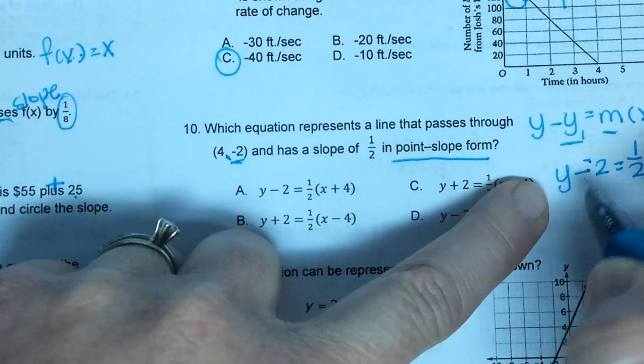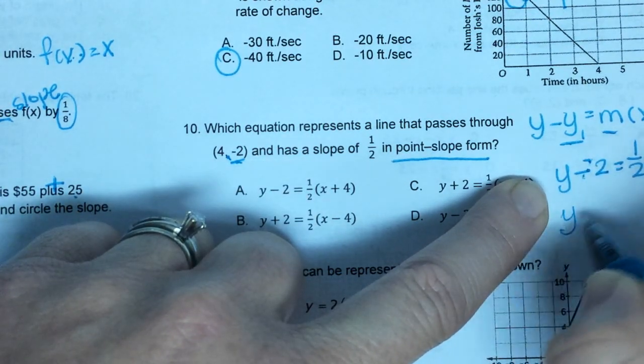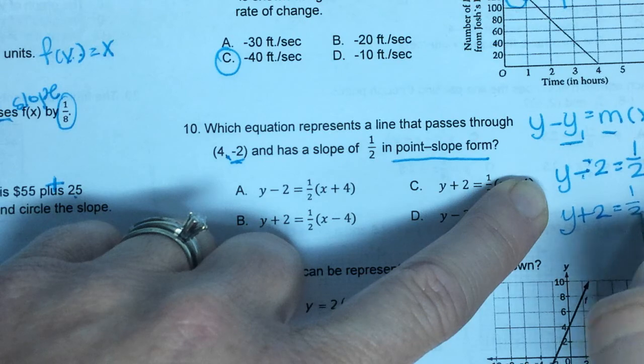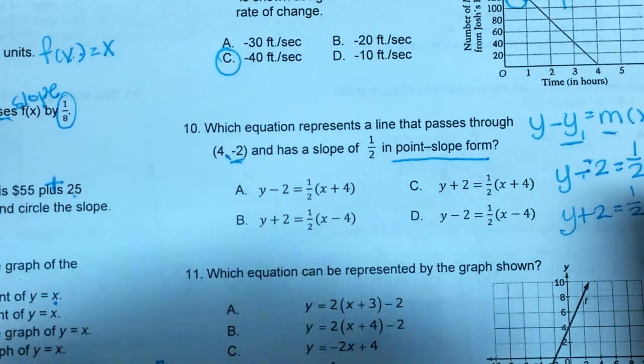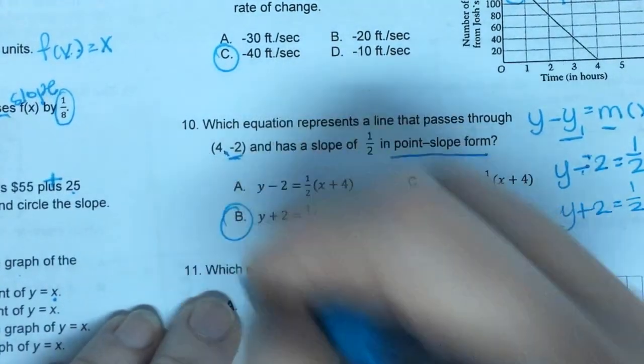And then I'm going to simplify this because I don't want to have these two negatives here, so I have y + 2 = 1/2(x - 4). So that means my answer is B.